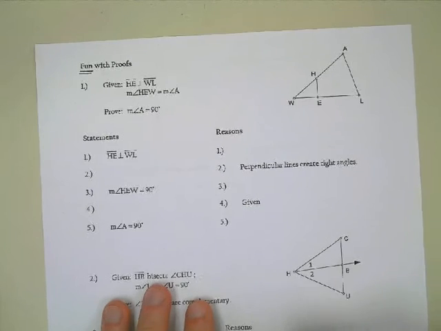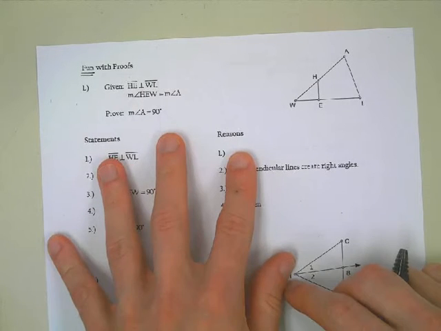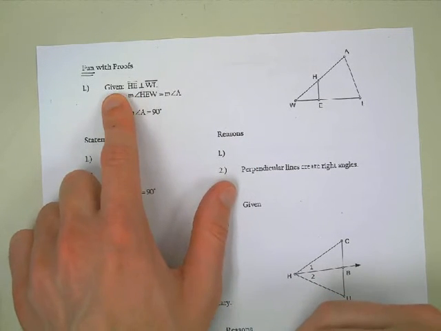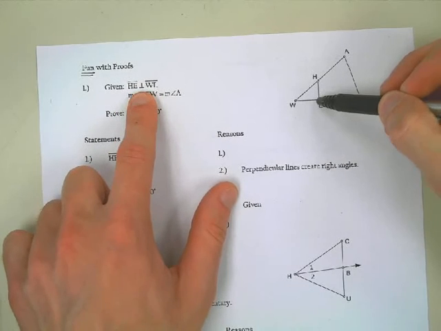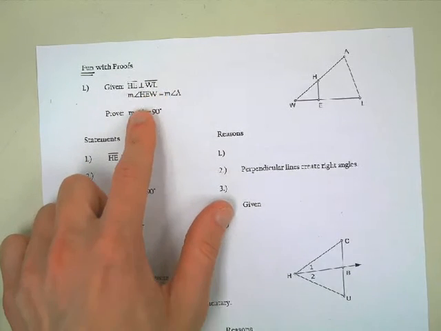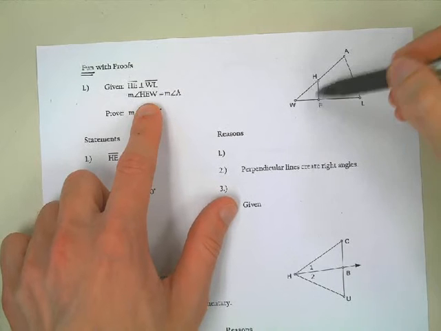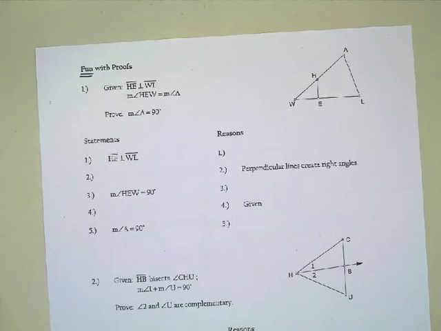So let's kind of read through this here first to kind of get our bearings. Okay. So we're given that segment HE over here is, what does the symbol mean? Perpendicular to side WL. Okay, and then the measure of angle HEW, so HEW, that's this angle right here, is congruent to the measure of angle A. Now, it might not look that way, but we're just going to take it for granted that it is. Okay, sometimes these things are not drawn to scale or whatever, but since we're told that they're congruent, then they are congruent. And we want to prove then that the measure of angle A is going to be 90 degrees.